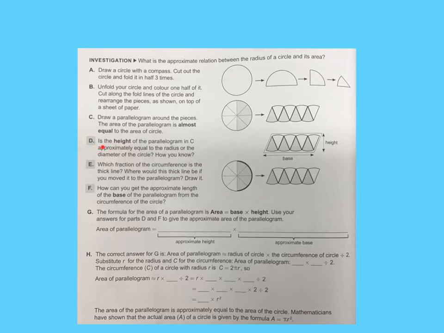Question D asks you, is the height of the parallelogram in C approximately equal to the radius or the diameter of the circle? Now, if we look here, your height is a vertical distance. If I come in here, does it look like it's about equal to the radius or the diameter? Well, I can see that this would be a radius if I'm going from the tip to the edge of a circle. So it's more like the radius.